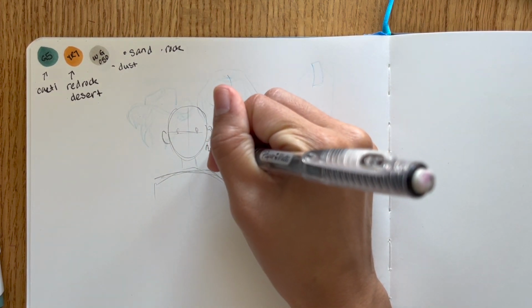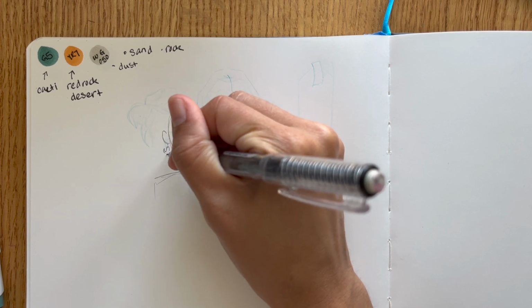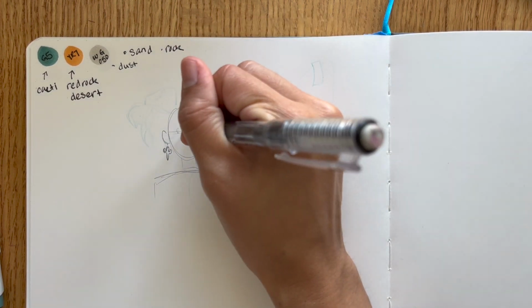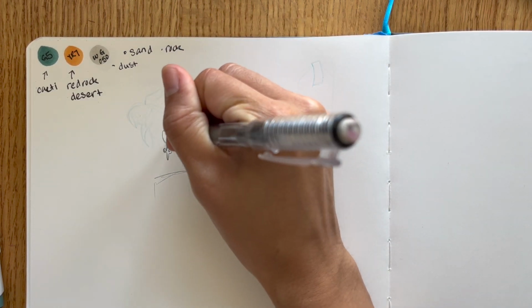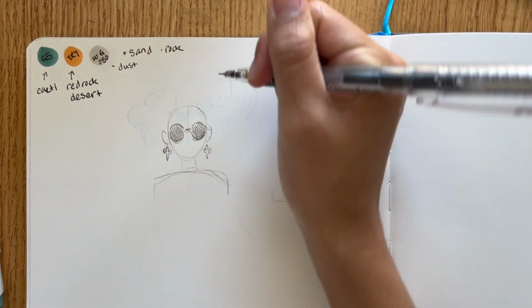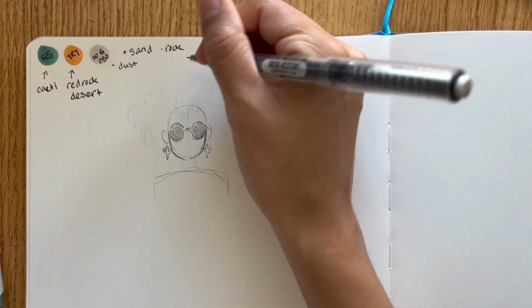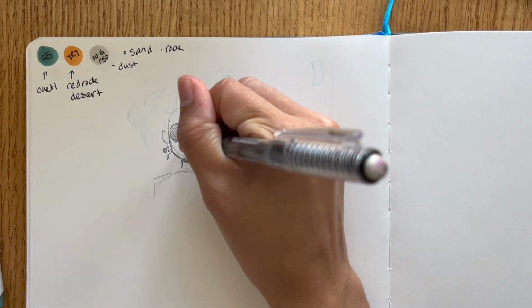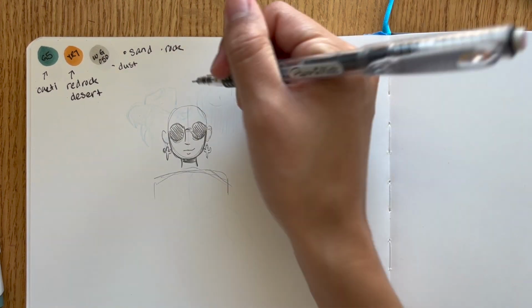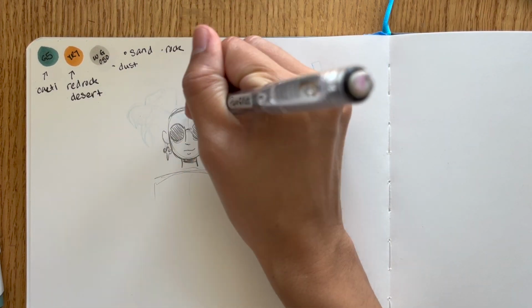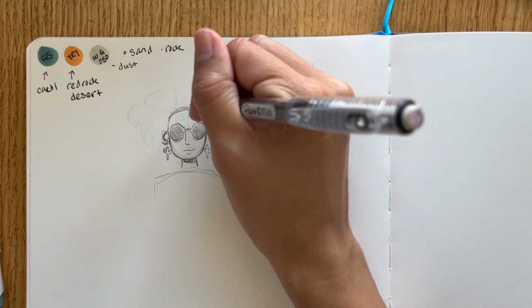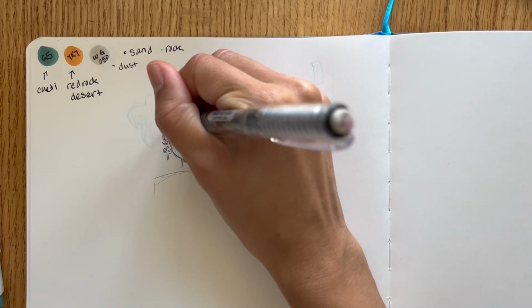So I erased it, looked up some more desert aesthetic, and I saw a lot of girls wearing headscarves and sunglasses, cropped tank tops, and skirts that were long but flowy.